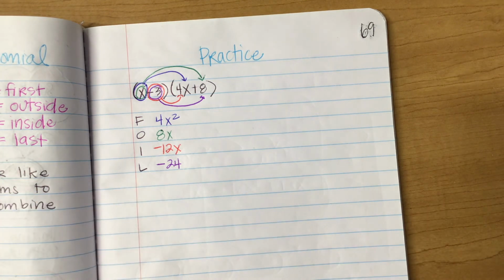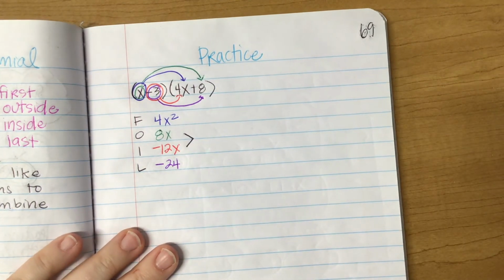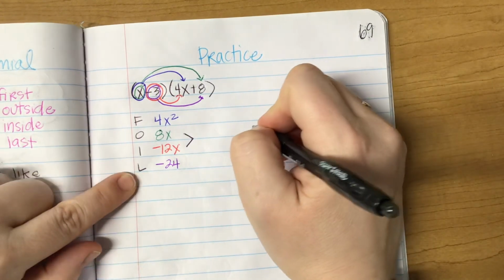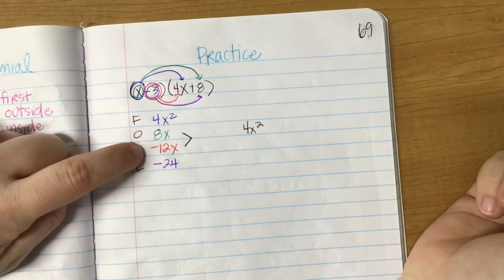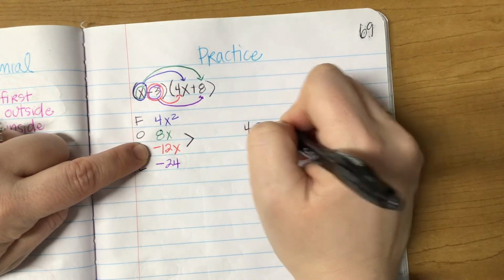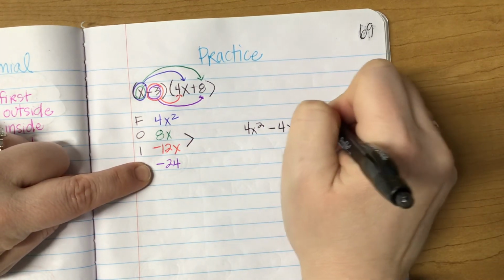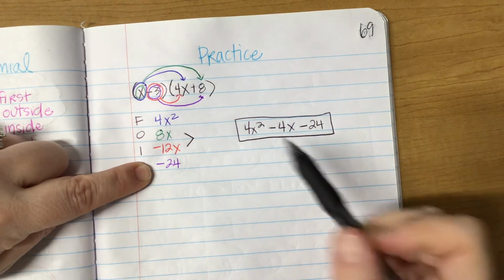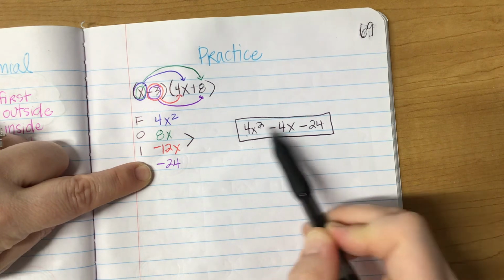So now I look to see, are there like terms to combine? They're right here. They might not always be in the middle, so you have to really look. And my final answer is 4x squared, 8x minus 12x is negative 4x, minus 24. If you wanted to talk, the leading coefficient is a 4. It's a quadratic trinomial.